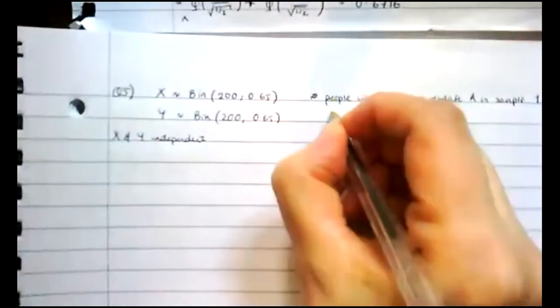So how many people are voting for candidate A in the two areas is going to be independent. And that might not necessarily be true in real life.